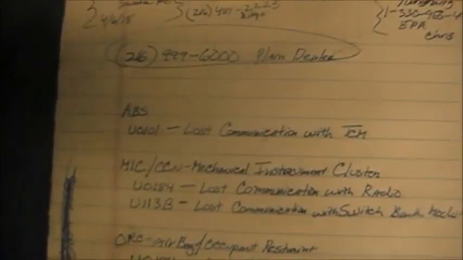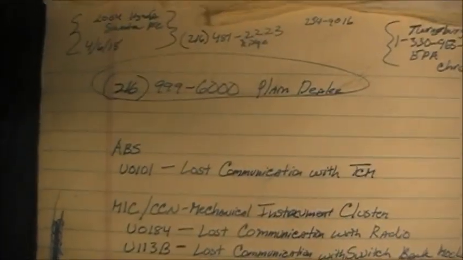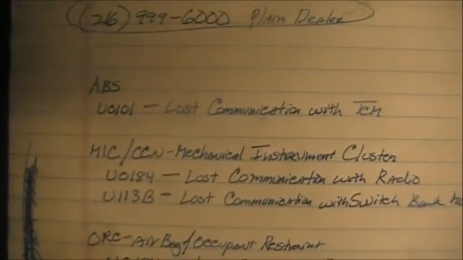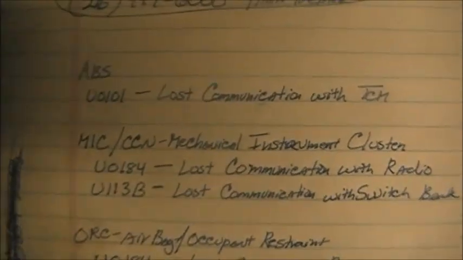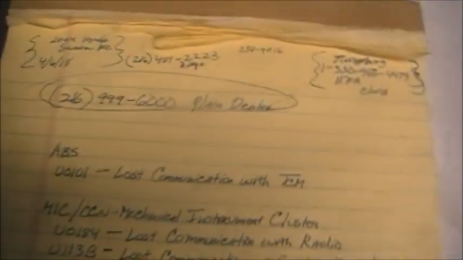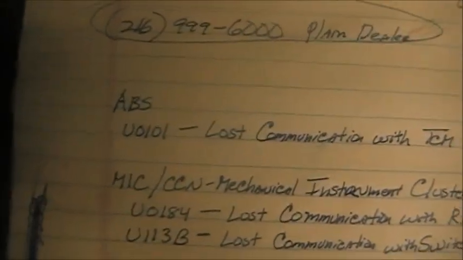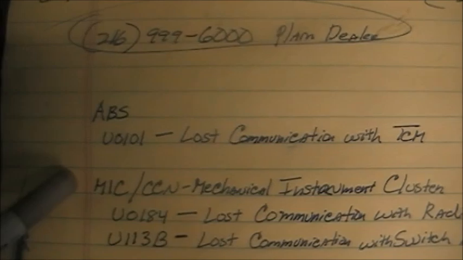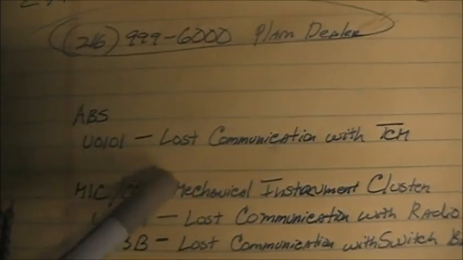So what I end up doing is a scan. I did a complete scan. I saw that the ABS lost communication with the TCM.